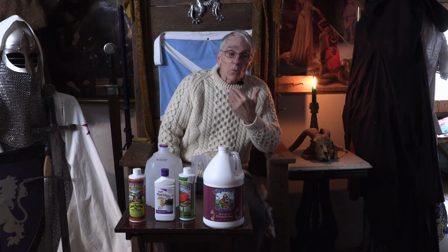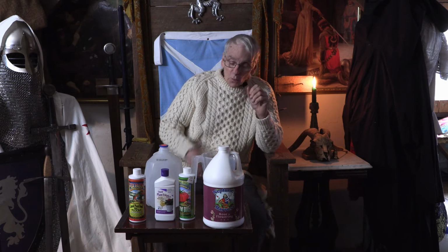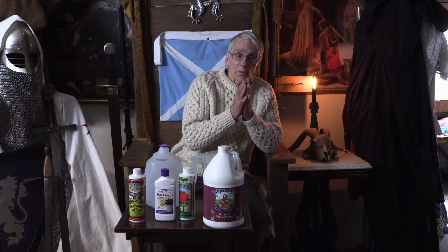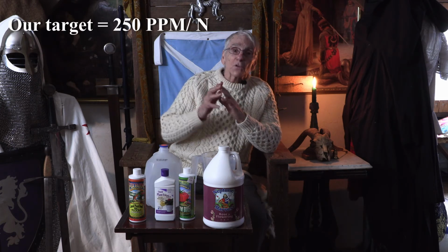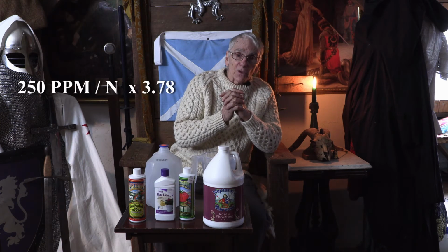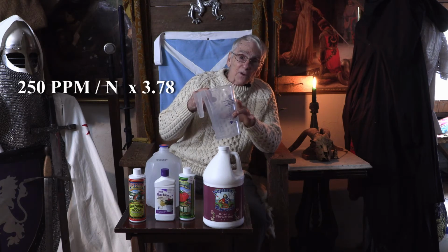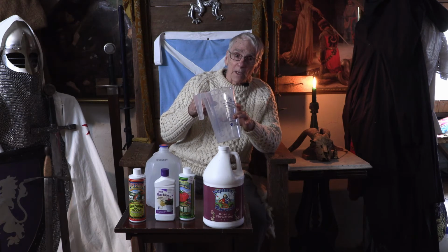We know we want to reach 250 parts per million. So what we do first is we take that 250 parts per million that we want to reach, and we multiply it this time by 3.78 to find out what the concentration would be in that liter we're using as our standard to do the calculations.